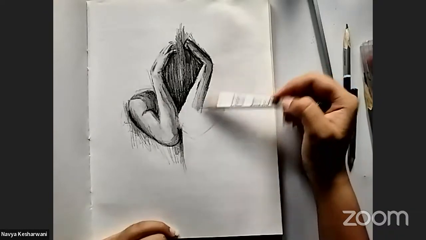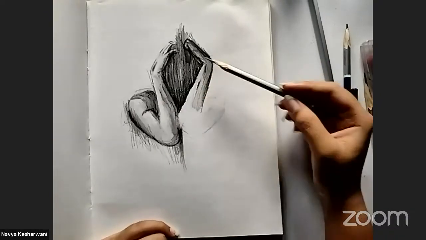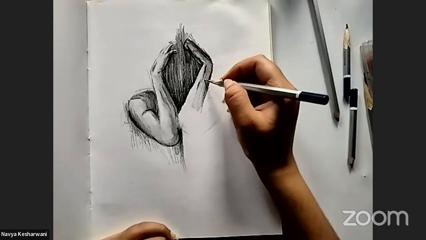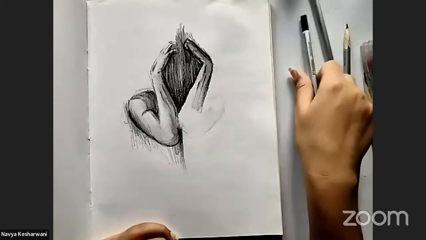Now again we will start shading this area and creating the textures of the skin.